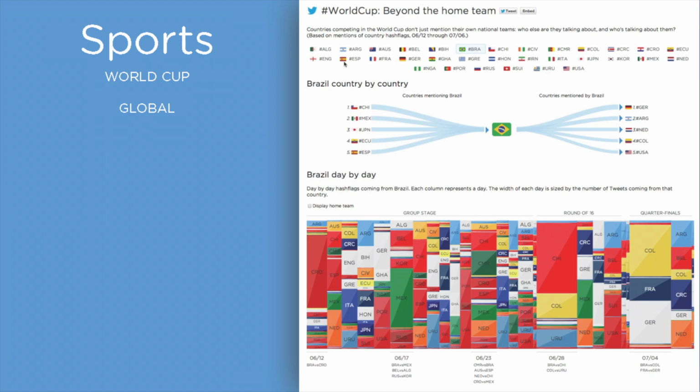In this viz, at the center is Brazil. On the left are mentions of Brazil. What are the top countries mentioning Brazil through hash flags? You can see Chile, Mexico, and Japan. Then what are the top countries being mentioned by Brazil on the right? You have Germany, of course, the spectacular match of Germany versus Brazil. Then Argentina, the arch rivals of Brazil. And then Netherlands and so on.